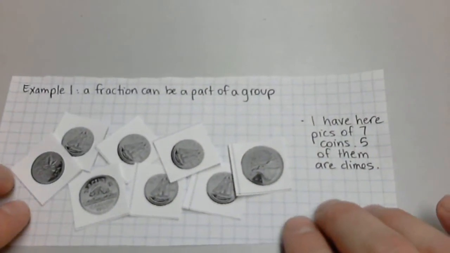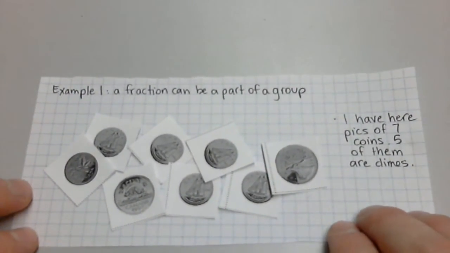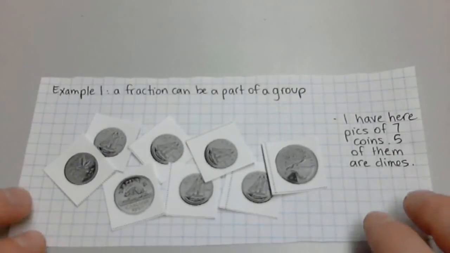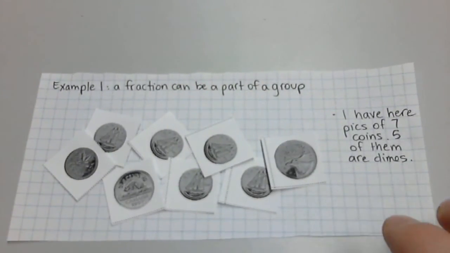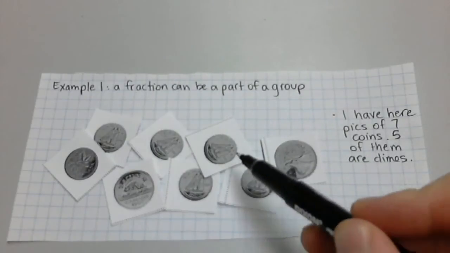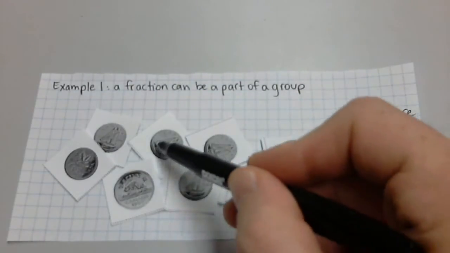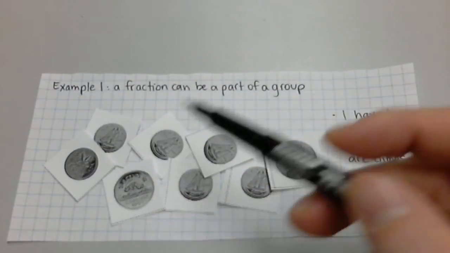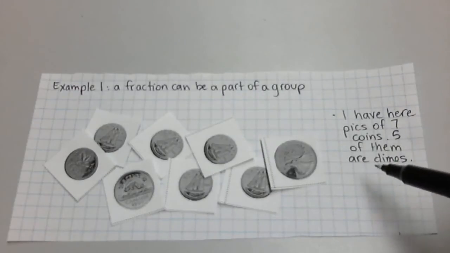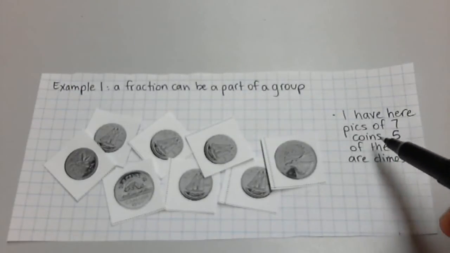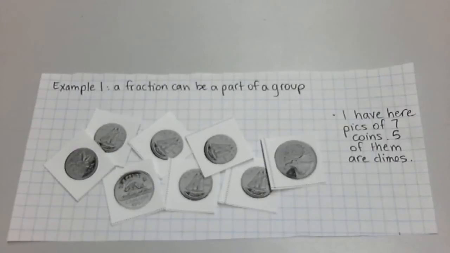Now the first thing that I want to show you, this is example 1, is the idea that a fraction can be a part of a group. What I have here is photocopies of different coins. I have a quarter, 1, 2, 3, 4, 5 dimes, a penny, and a nickel. So I have a picture of 7 coins, and it says here that 5 of them are dimes.